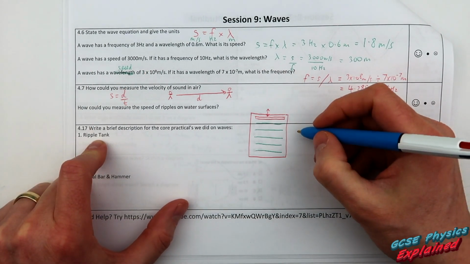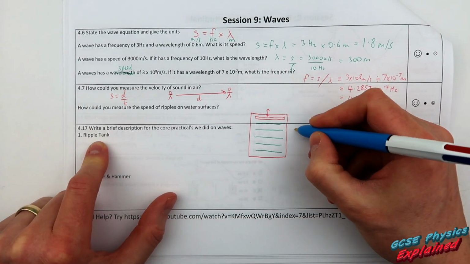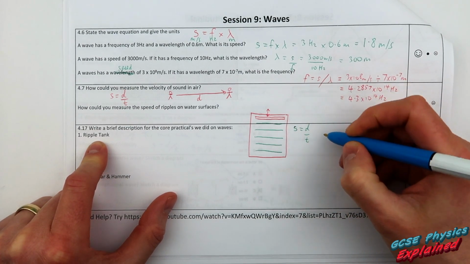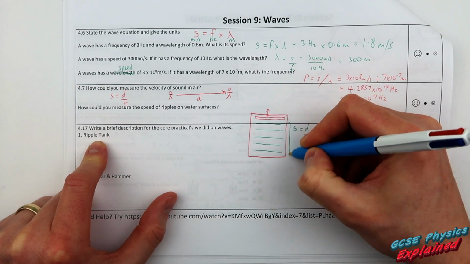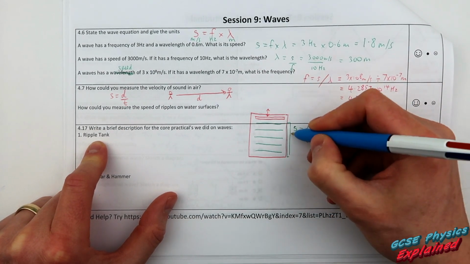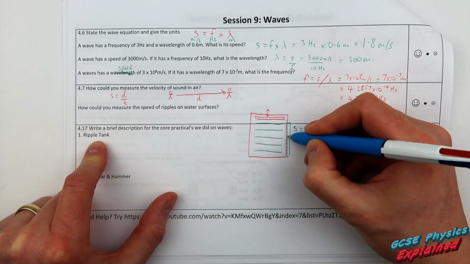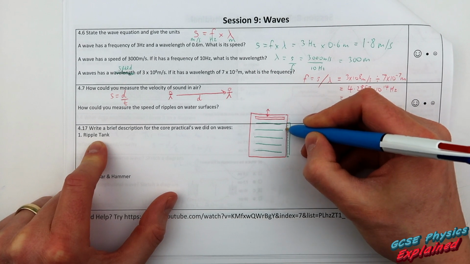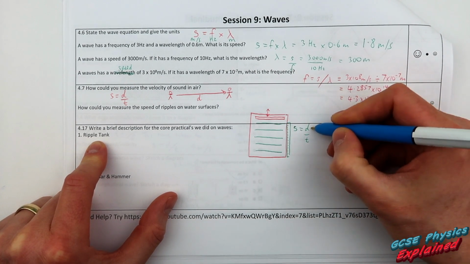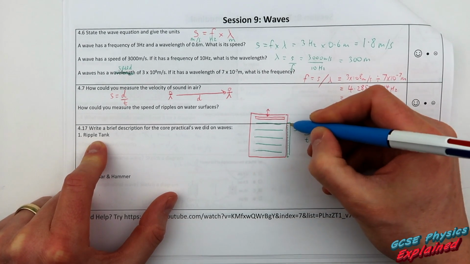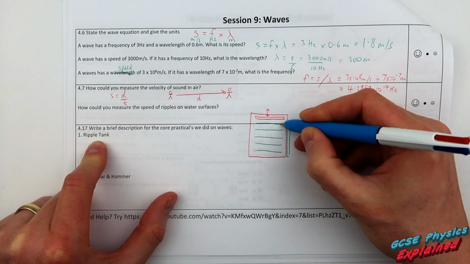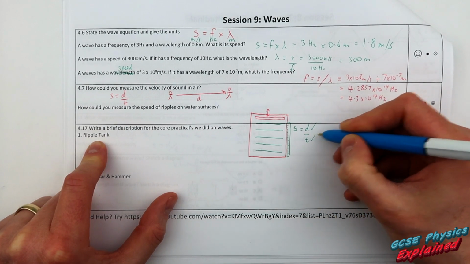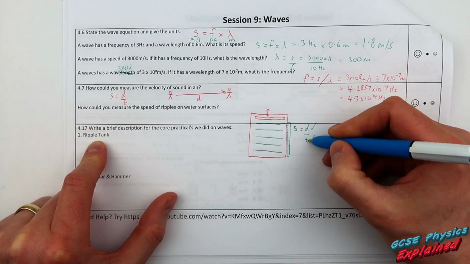Now, to get the speed, do the distance divided by the time. So if you know the distance, put a little ruler there, watch the wave as it comes out, and you'll be able to see the distance that the wave's travelling. So that's your distance. And if you time how long it takes the wave to travel from here down to here, then that's your time, and just do speed as distance divided by time.